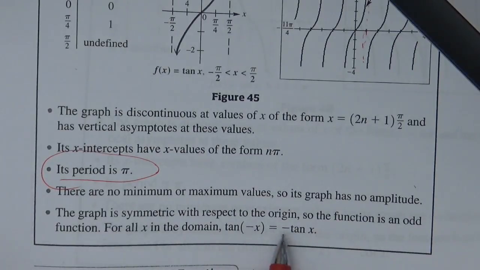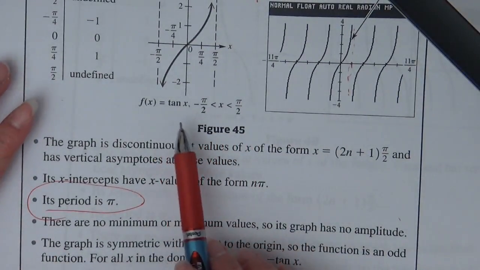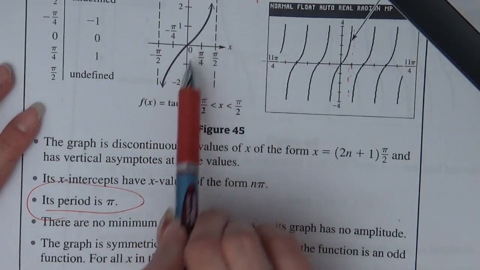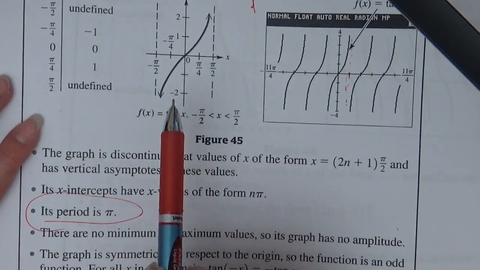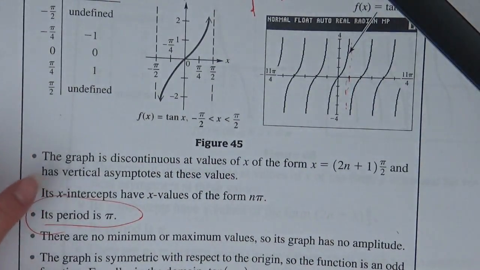So this will be important a little bit later, but for right now, the biggest thing that we need to take away from this is the shape of this. Notice that it increases from left to right. It's going up. So you're going to need to remember that about the tangent function, because that's one difference between what we have here and the cotangent function, which we'll talk about next. Okay, so that's what we need to know about our tangent function.